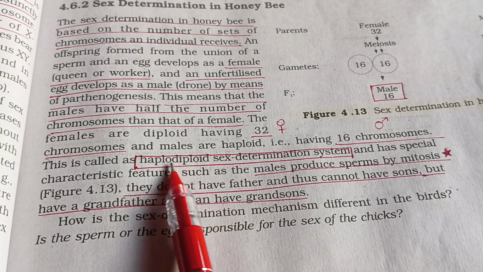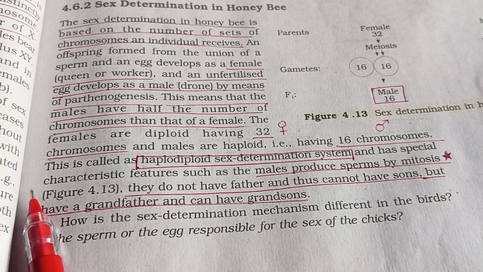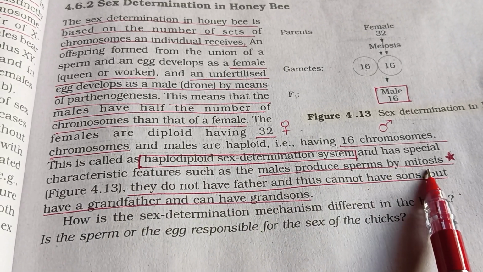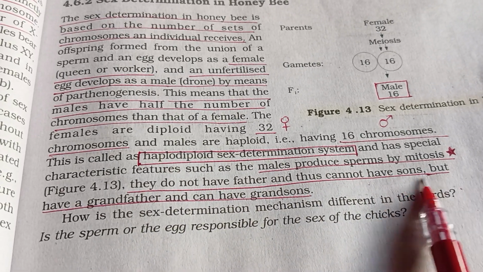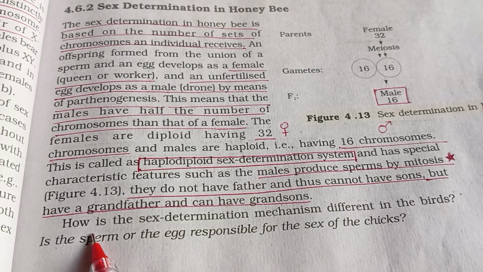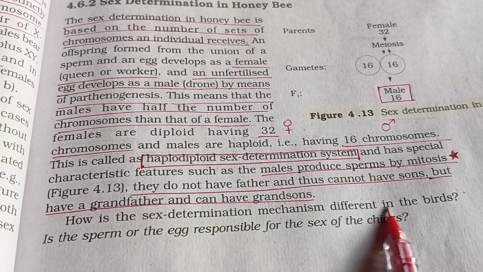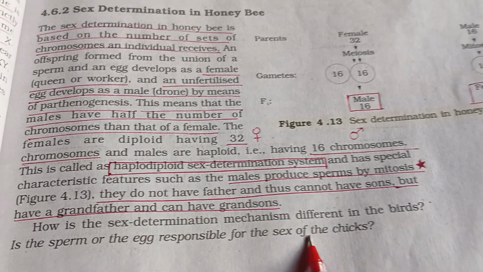This is called the haplodiploid sex determination system and has special characteristic features, such as the male produces sperms by mitosis. They do not have a father and thus cannot have sons, but have a grandfather and can have grandsons. However, how is the sex determination mechanism different in the birds? Is the sperm or the egg responsible for the sex of the chicks?